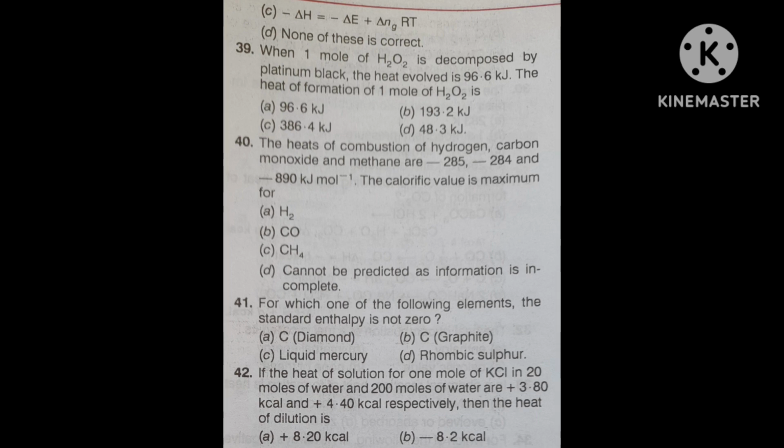See here that calorific value is the heat of combustion per gram. This you remember. Calorific value is the heat of combustion per gram. Then the calorific value of H2 is equal to minus 285 divided by 2, because H2 means 2 gram.